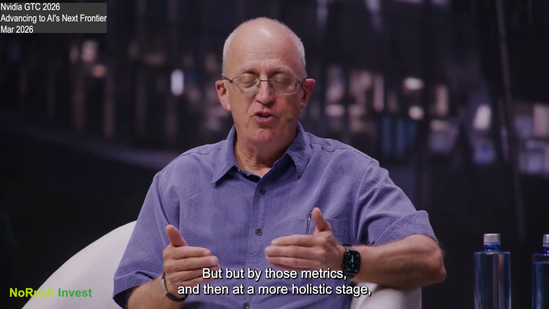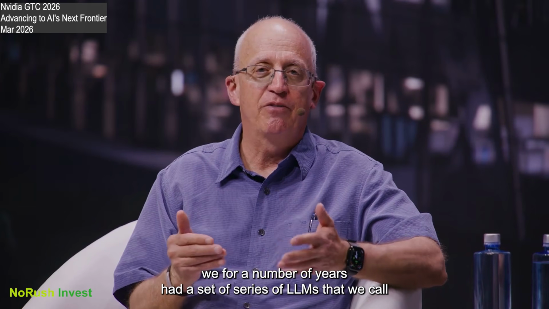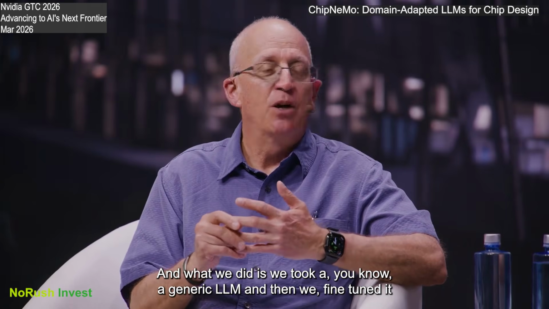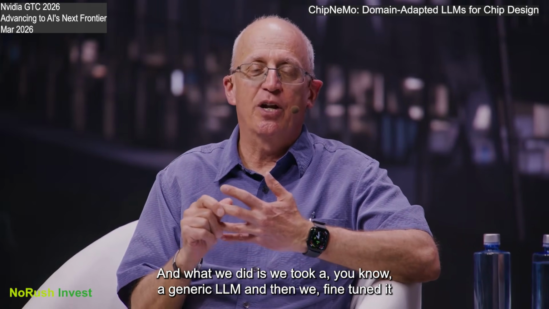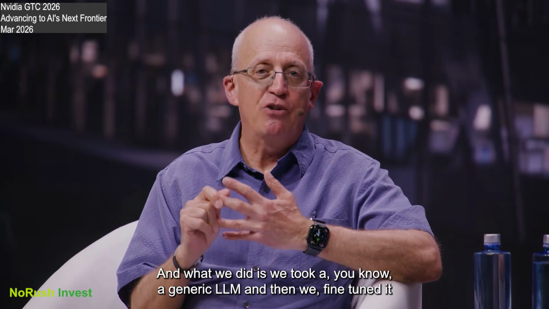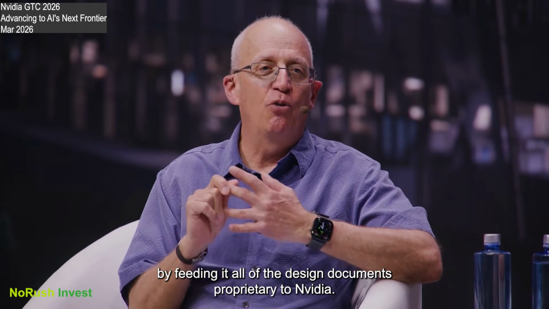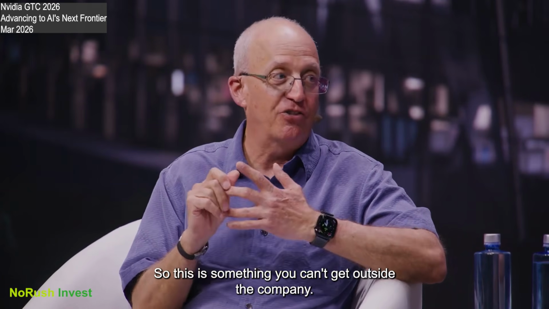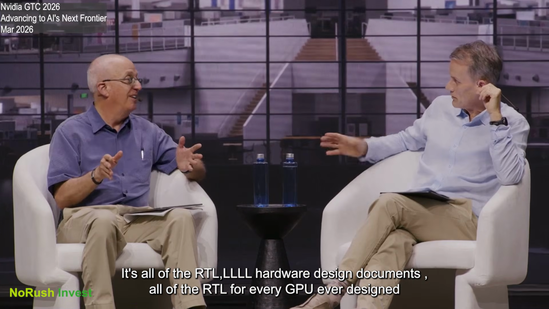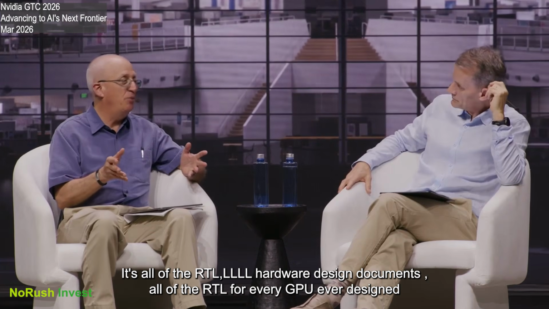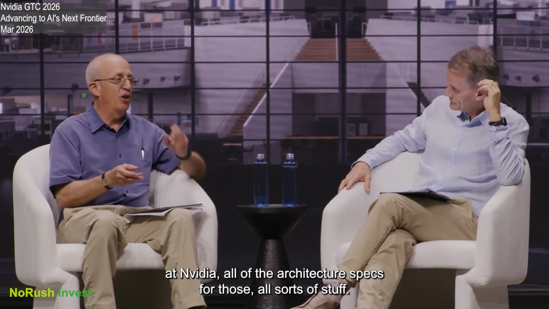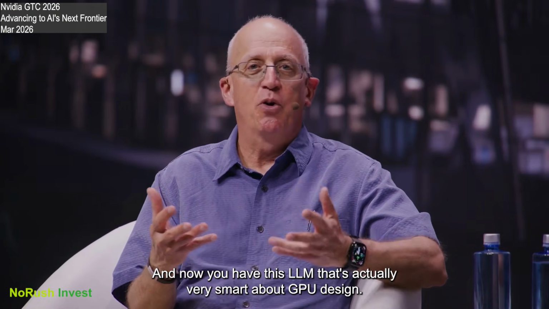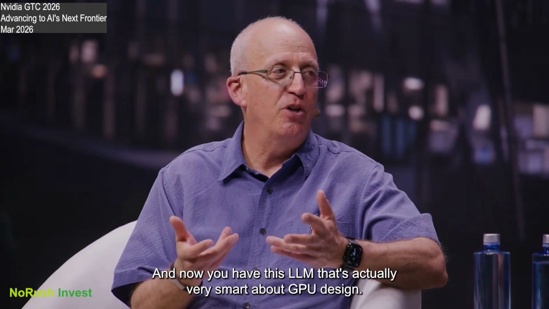And then at a more holistic stage, we for a number of years have had a series of LLMs that we called ChipNeMo and BugNeMo. What we did is we took a generic LLM, and then we fine-tuned it by feeding it all of the design documents proprietary to Nvidia. So this is stuff you can't get outside the company. It's all of the RTL. Hardware design docs. Yeah, all of the RTL for every GPU ever designed at Nvidia. Yep. All of the architecture specs for those, all sorts of stuff. And now you have this LLM that's actually very smart about GPU design.